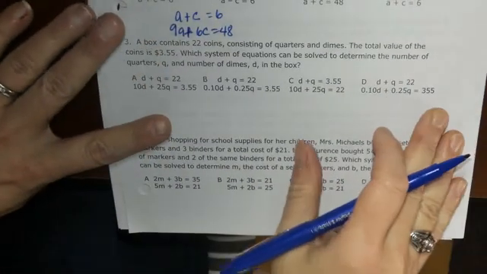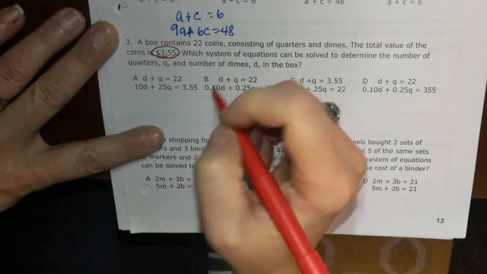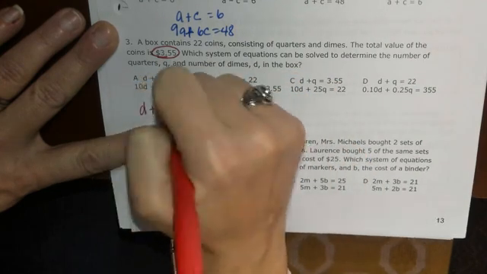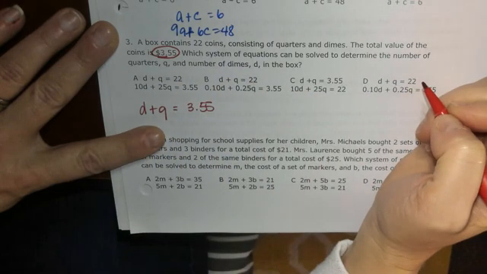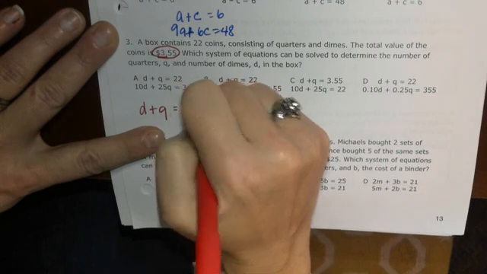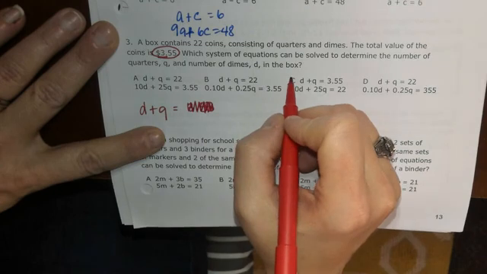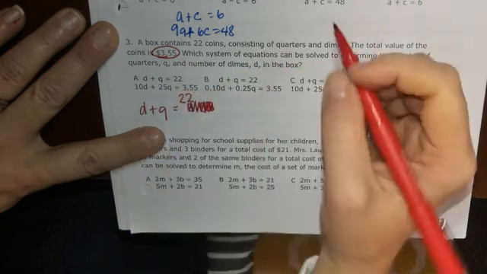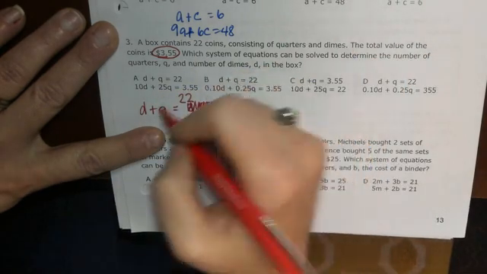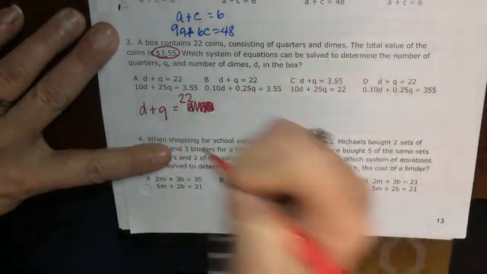Let's do this one. A box contains 22 coins consisting of quarters and dimes. The total value of the coins is $3.25. Okay, so dimes plus quarters equals 3.55. Oh, wait. No. That's not the total. 22, I meant. There are 22 coins. We don't know how many dimes or quarters, but there's 22 total coins. So dimes plus quarters is 22. We're just going off the number of coins. Okay, that's the first equation.